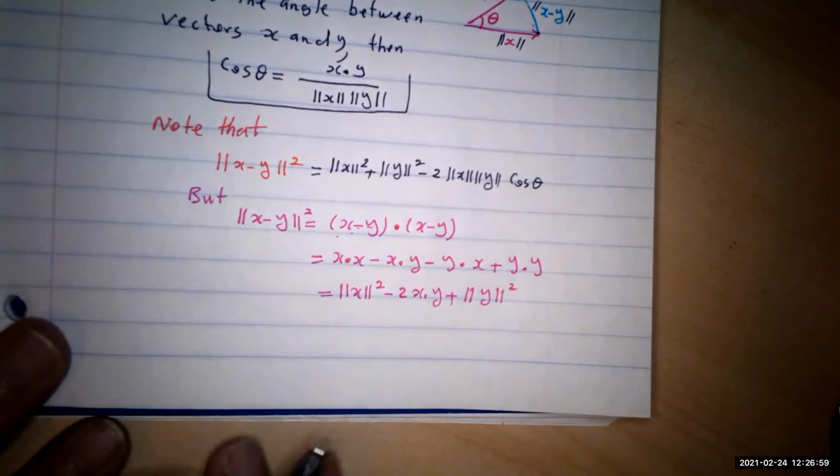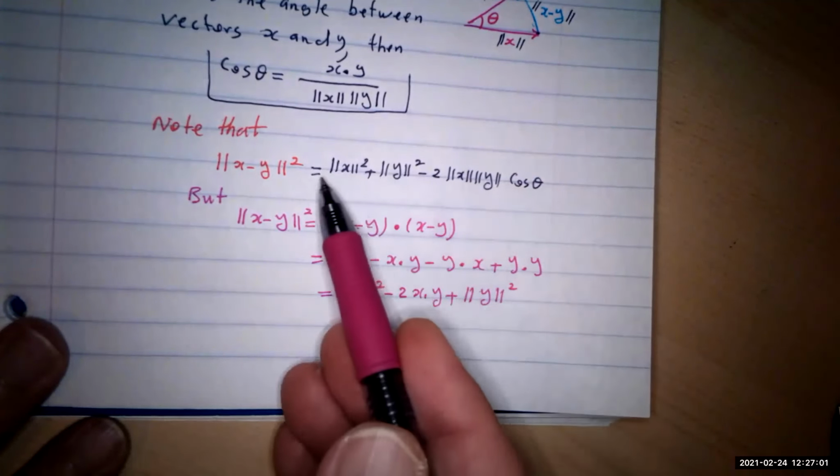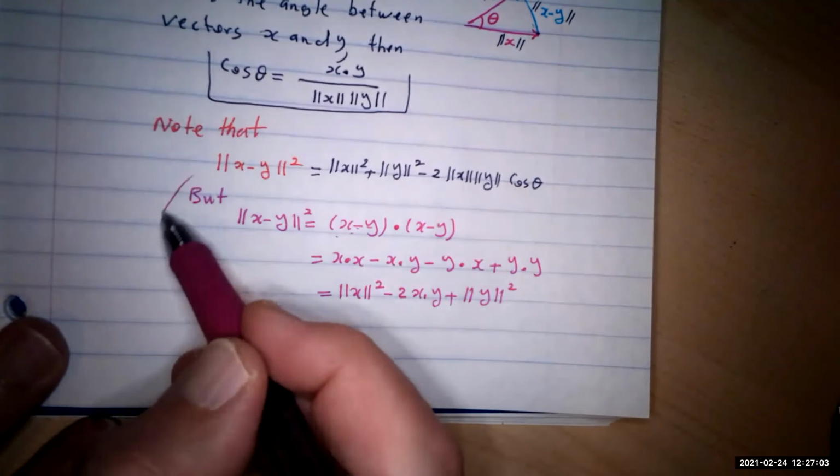See? If you put it here, so what's going to be the result?